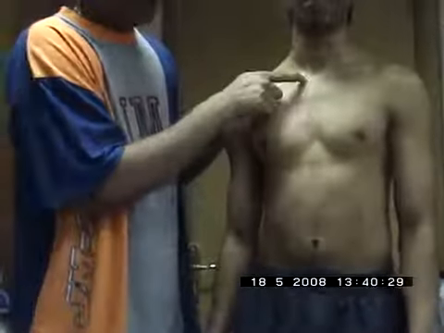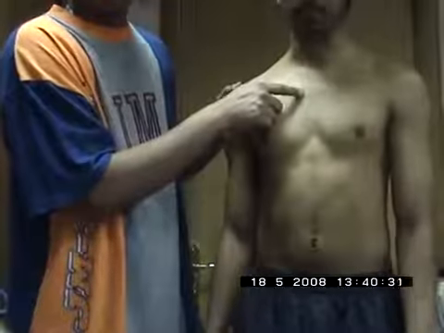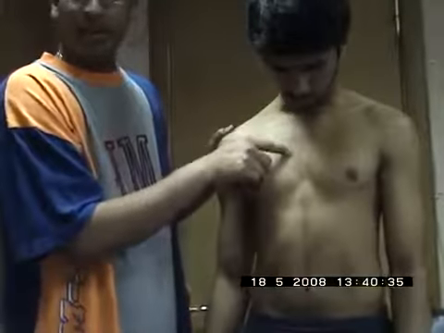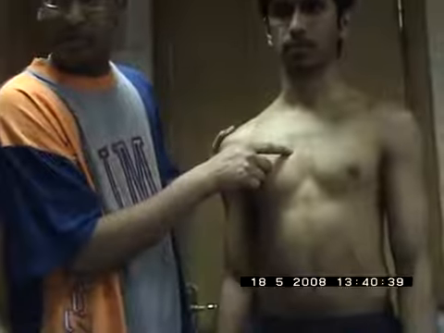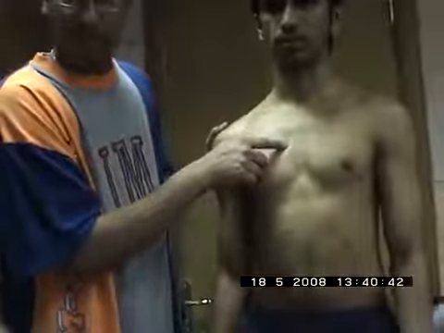First, tell me the lower borders of the lung, starting from parasternal. Where is the lower border? Fifth intercostal space.